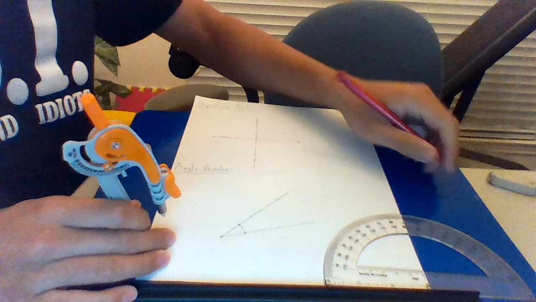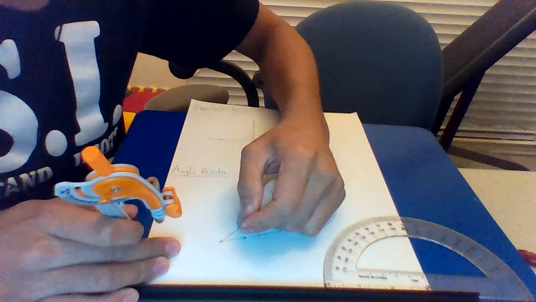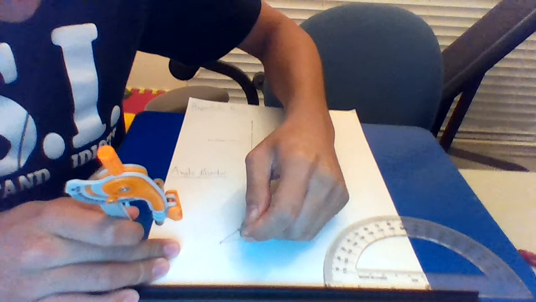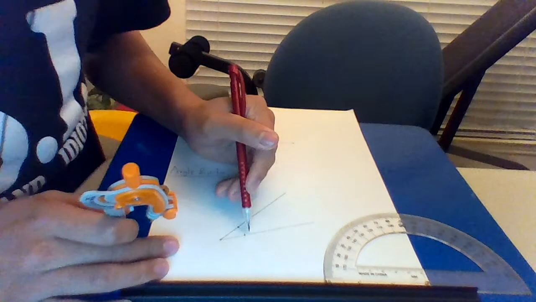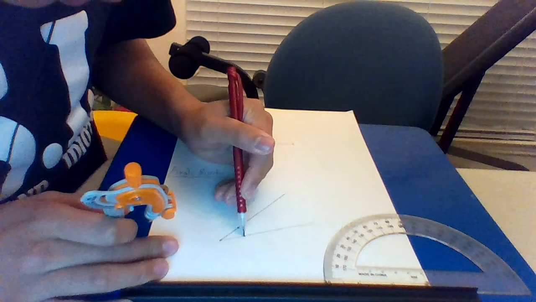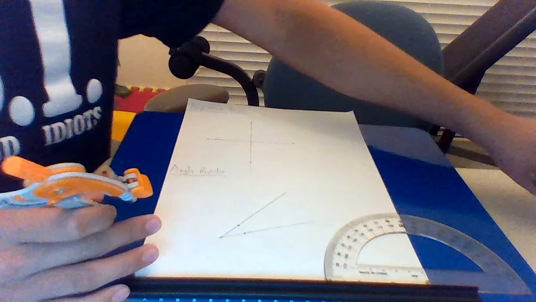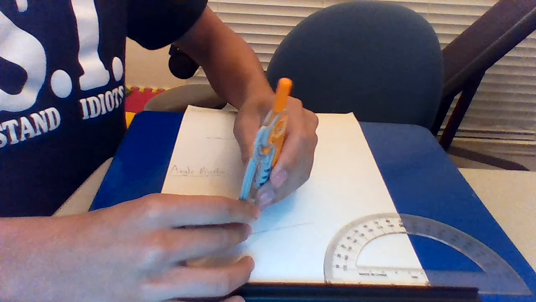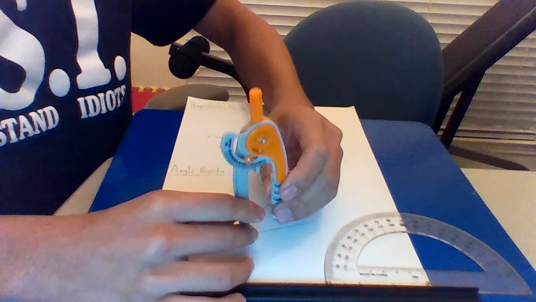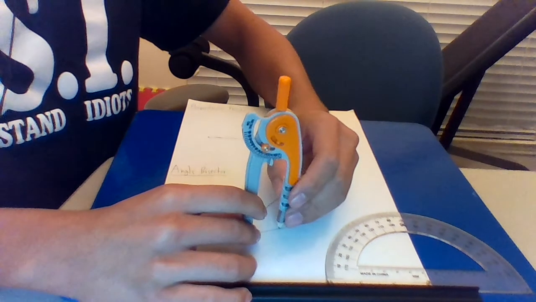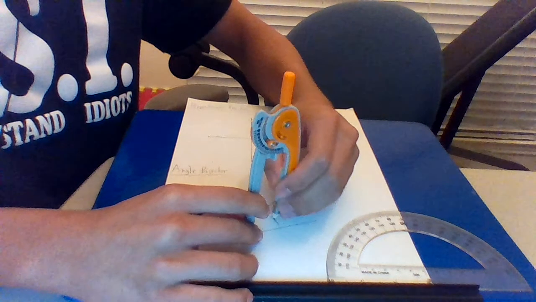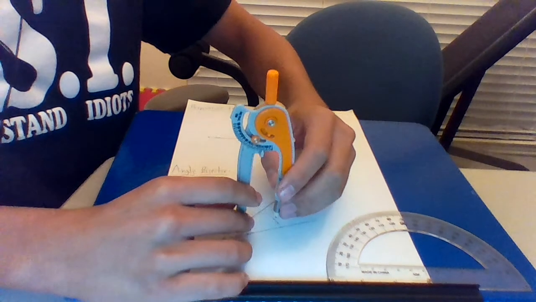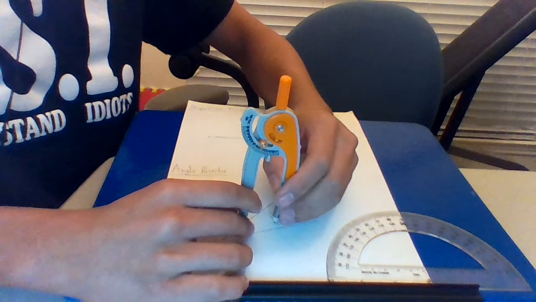After that, you can erase the circle if you want, like I'm doing now. I need a smaller eraser. It doesn't have to be the same distance as the last one, but you can start by doing the same thing in the middle of here, and same with the other point.